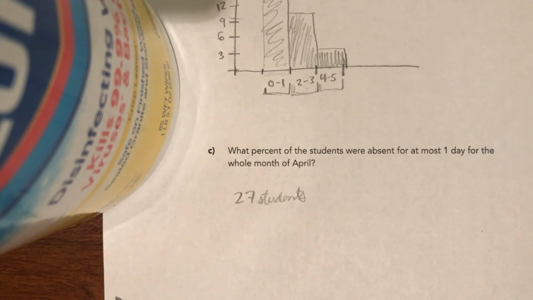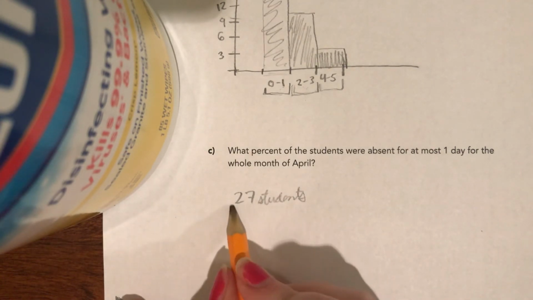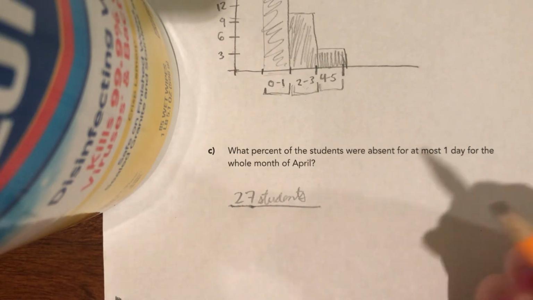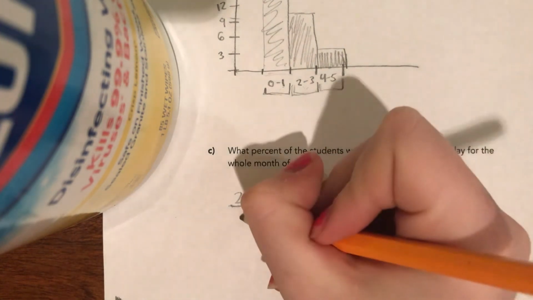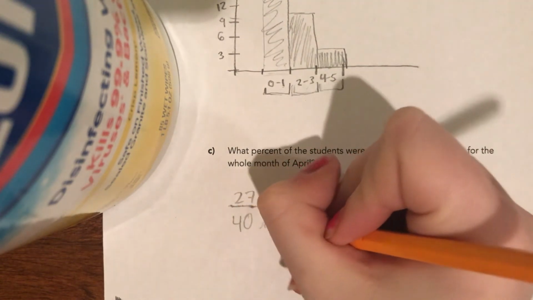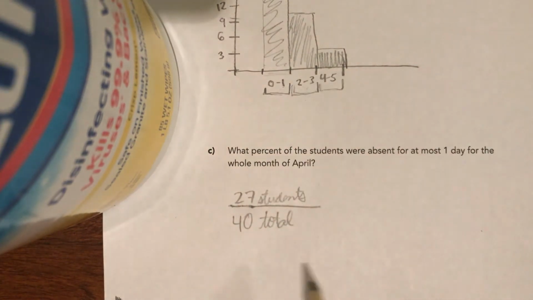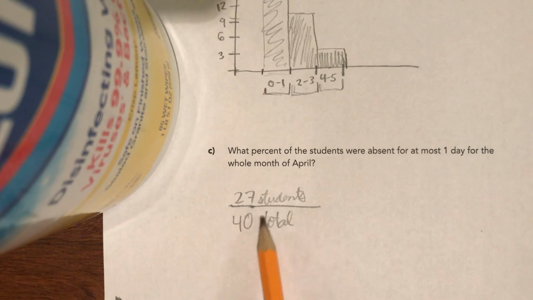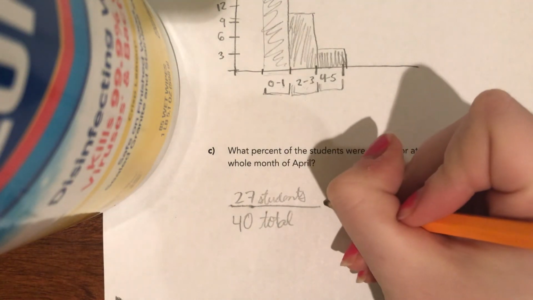So we're gonna start off by making a fraction from our data because that's pretty easy. 27 students out of the how many total? Well, if you didn't remember, you could go back and look at the problem. It's written there for you. 40 total students. Good, so 27 40ths. Now, think way back to the beginning of the year. How are we going to turn this fraction into a percent?